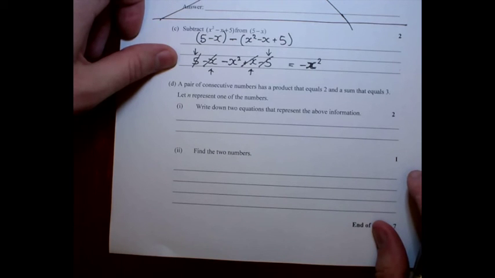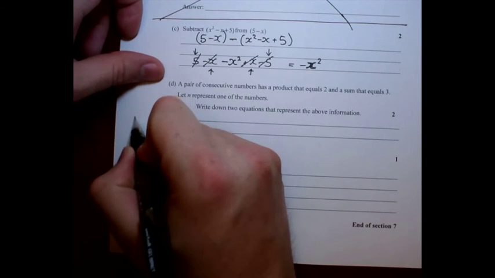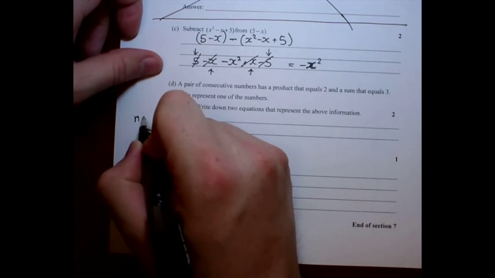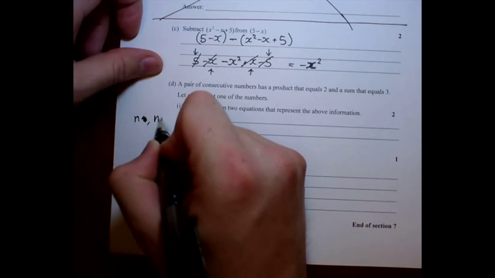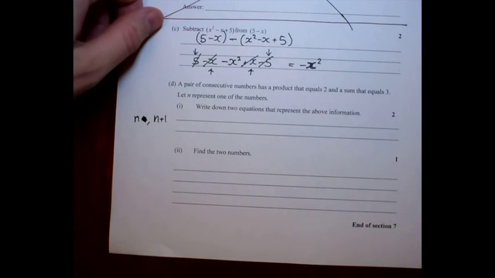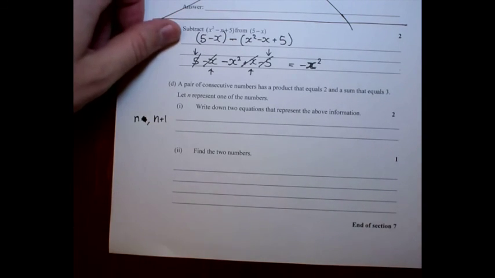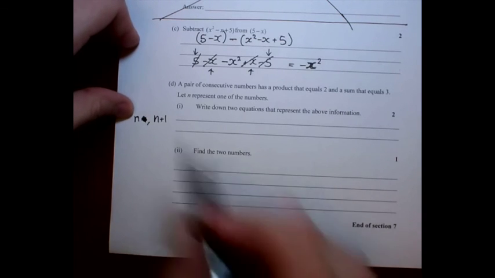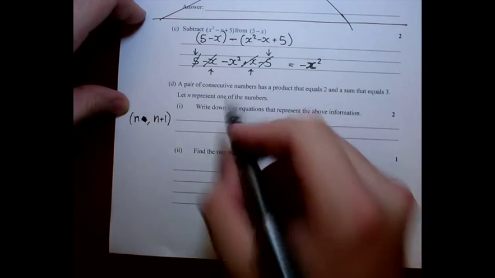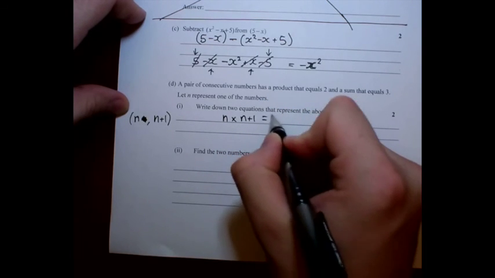Okay. Pair of consecutive numbers. So our numbers are going to be n and n plus 1, because n plus 1 is the next number, which is what consecutive means. You could also say n minus 1, but there's no real reason why you would do one over the other. So here are our consecutive numbers. And we're told the product equals 2, so n times n plus 1 equals 2.